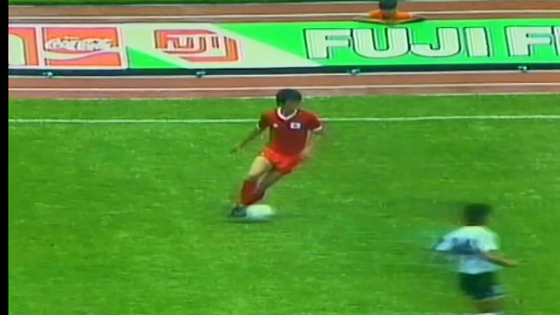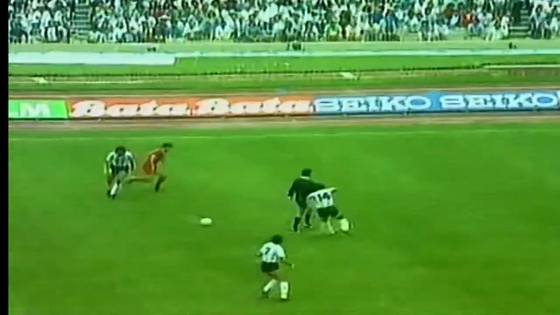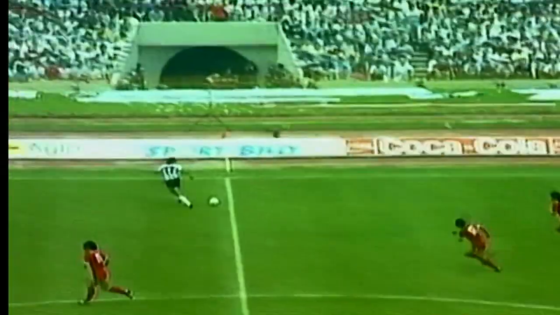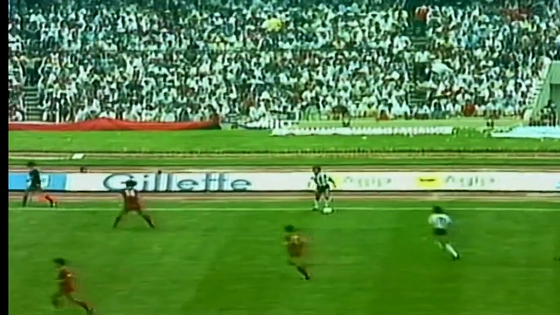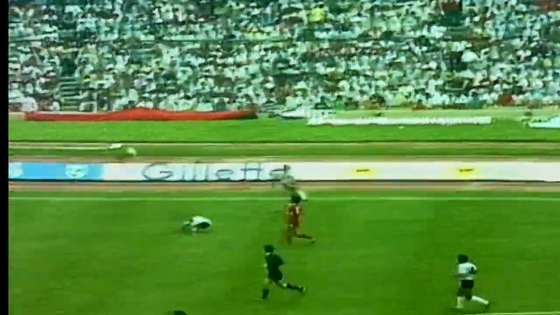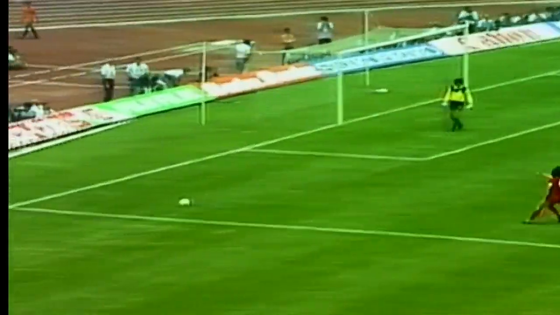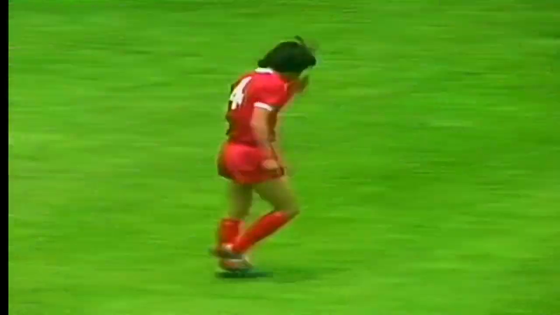Young-hwan. Cha Bum-kun, a bit more space than usual, taking on Batista. Burruchaga to Pasculi. As the wave of noise and movement goes around the stadium again. Here's Valdano, Cho Kwang-rae covering well. Very industrious little player.